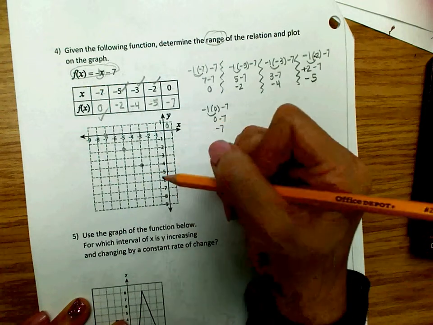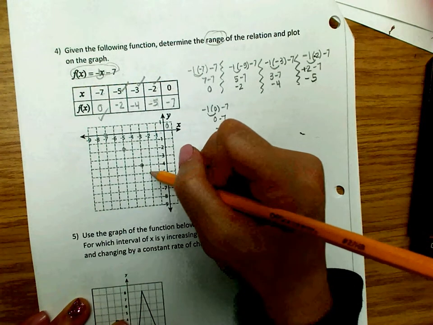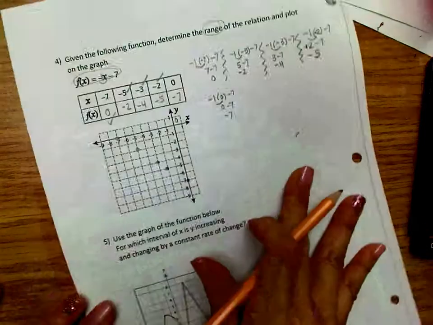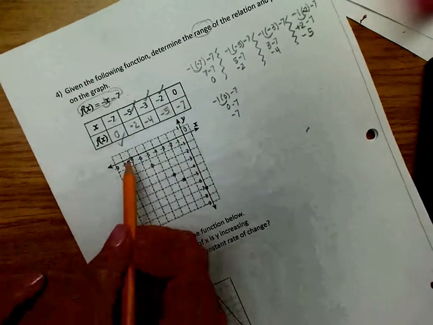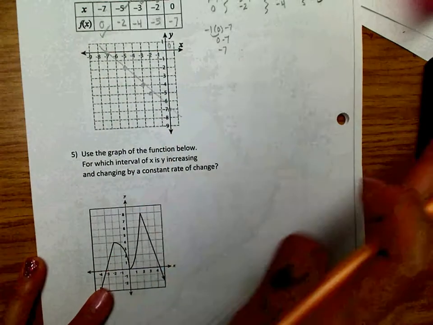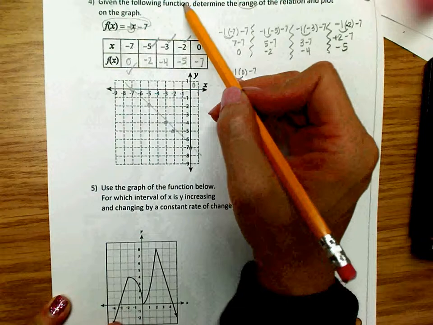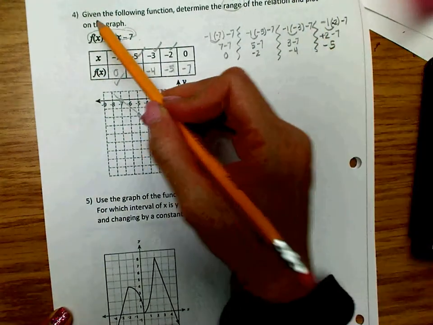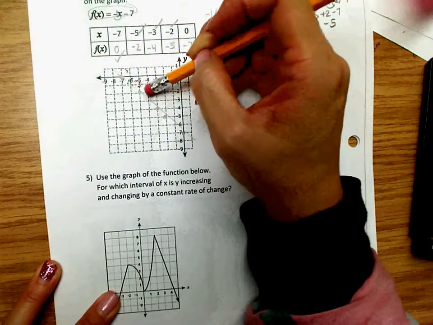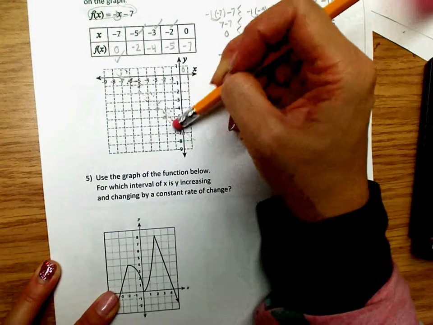Is that right? Yeah, that's right. Okay. And then 0, -7. I think I was expecting it to be evenly spaced apart, but no, that works. It's fine. Okay. That one's done because we were given the function, we determined the range, and we plotted on the graph, so we're good. Okay, I didn't have to draw the line through it. I was just curious if they all fell on a line. Okay, so there we go.